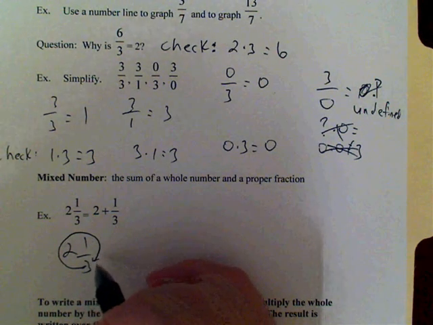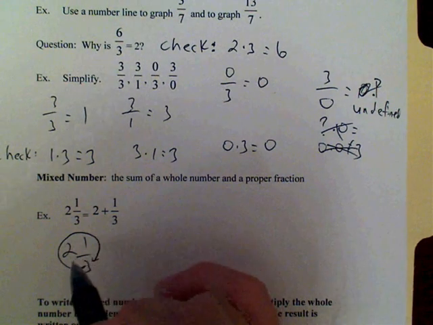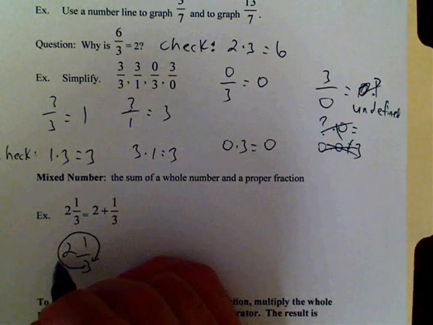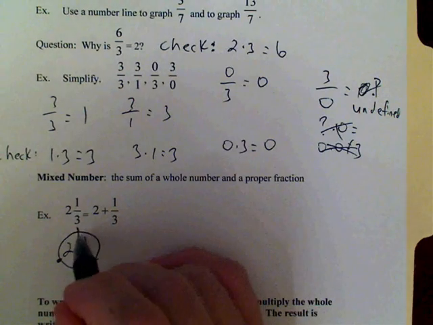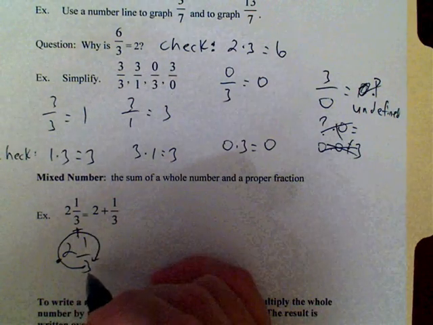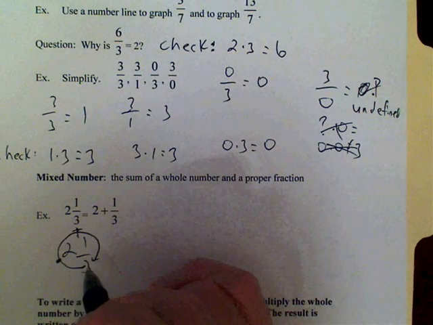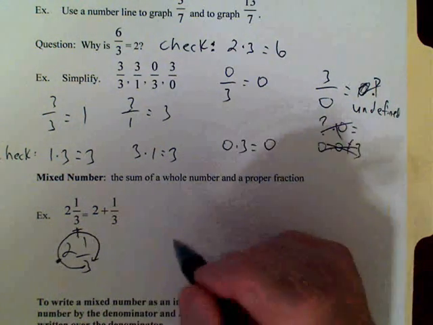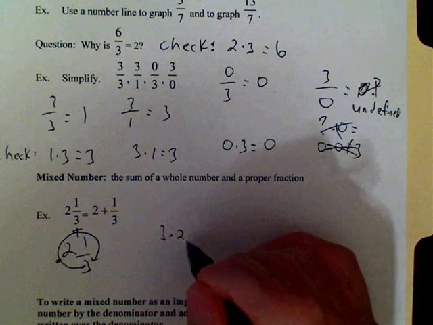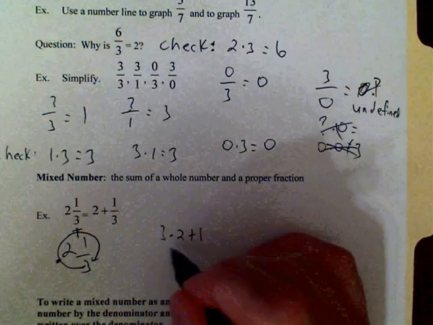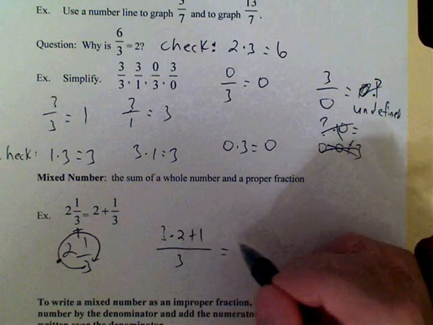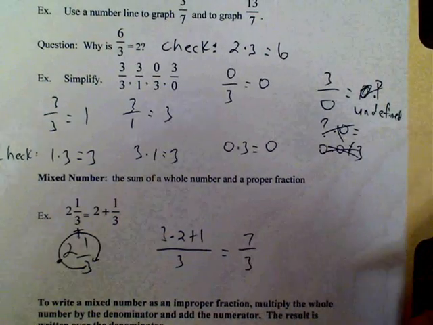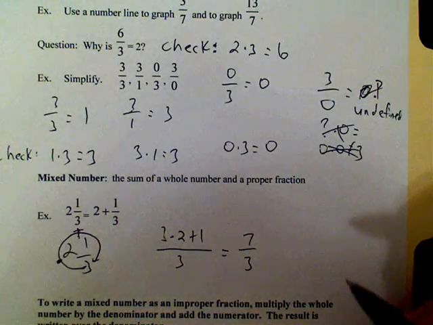As we make our journey, we're going to take 3 times 2, and then add 1, and put the answer back over 3. Start with 3, end in 3. So you go 3 times 2 plus 1, that's our numerator, all over 3. 3 times 2 is 6, 6 plus 1 is 7. 7 over 3. That's how we do all mixed numbers.